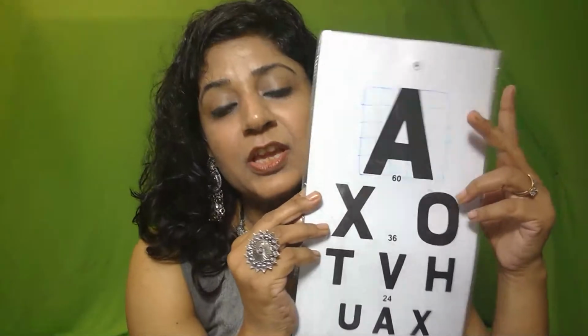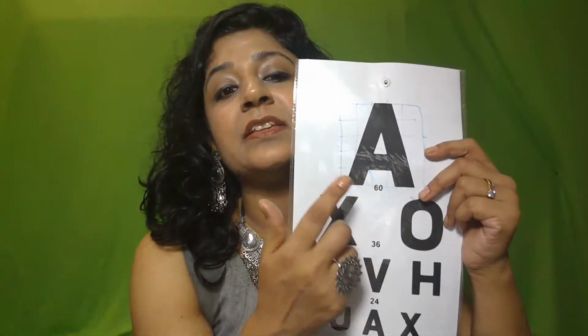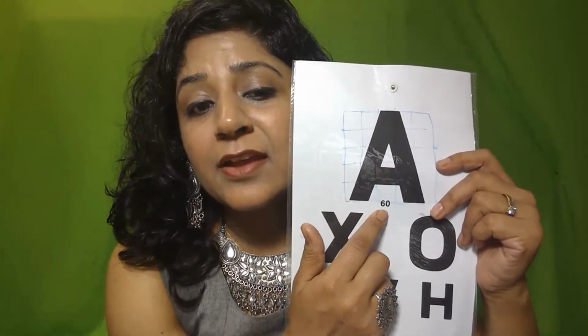Now in English, if somebody is asking you how much angle is subtended by this topmost letter, you have to first see how much angle is subtended at 60 meters, because each letter will make 5 minutes of the arc at the respective distance. So it will make 5 minutes at 60 meters and they are asking at 6 meters.